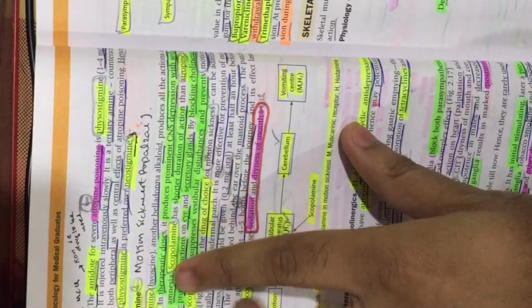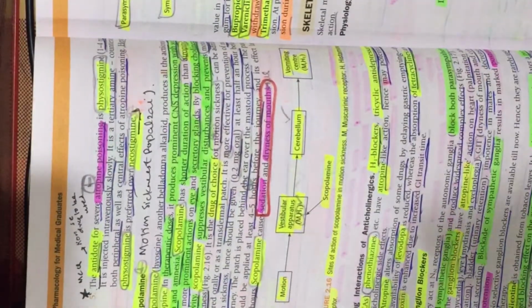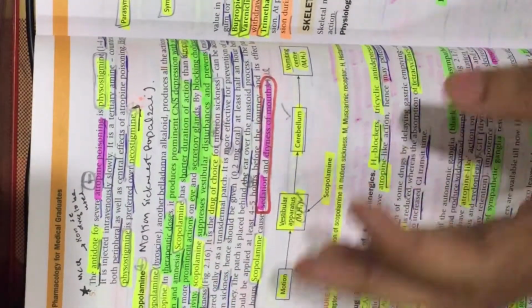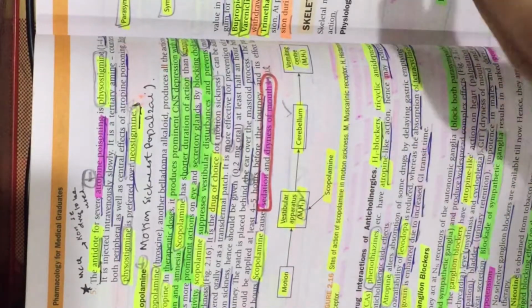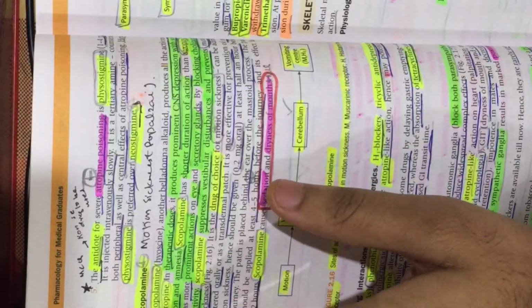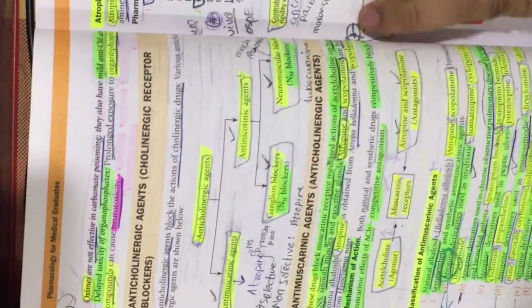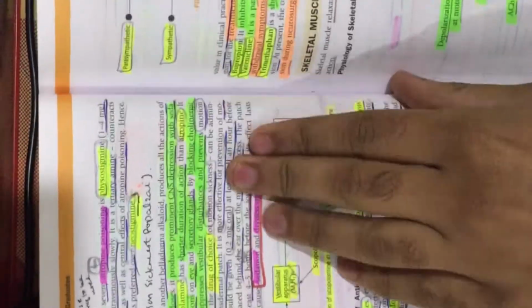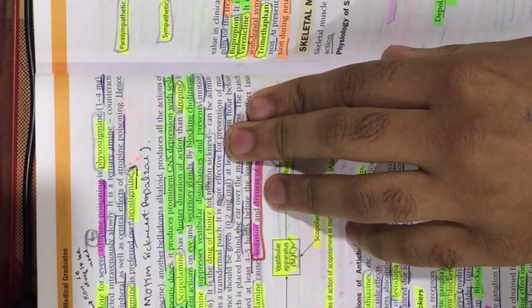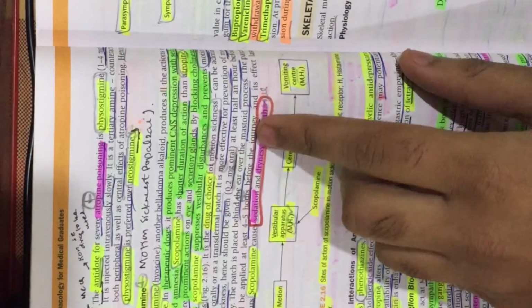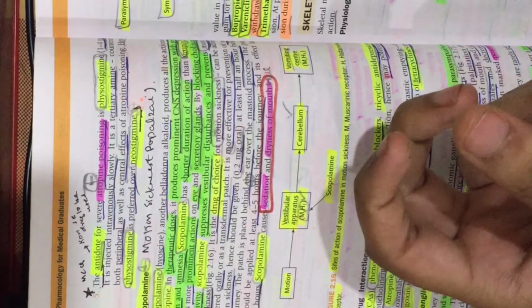Now we're gonna do scopolamine. Scopolamine is a drug, and it is the natural one. It is a natural alkaloid along with atropine. Scopolamine is a drug which we use mainly for motion sickness. It is present in two forms: either oral form or transdermal patches.